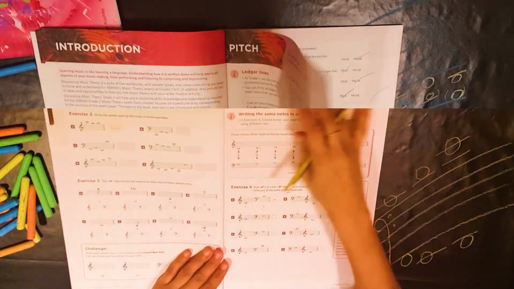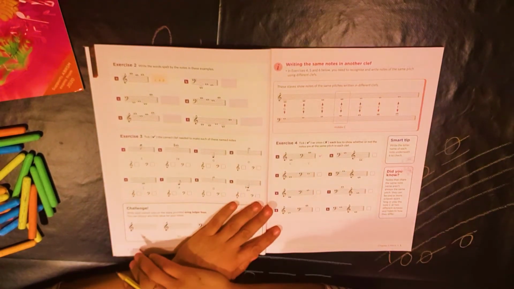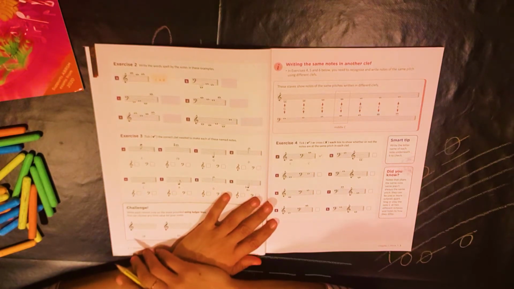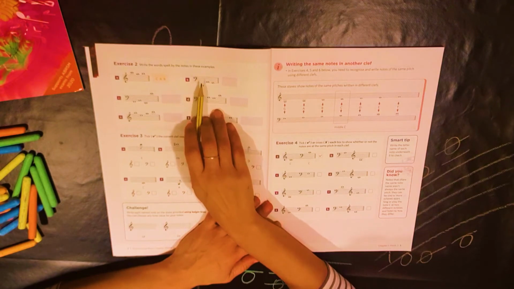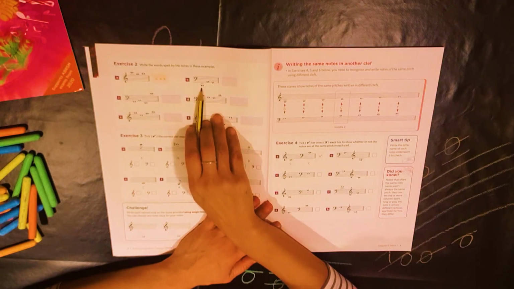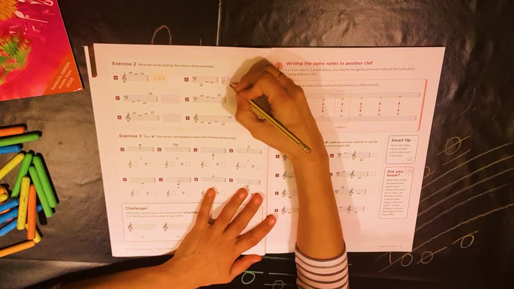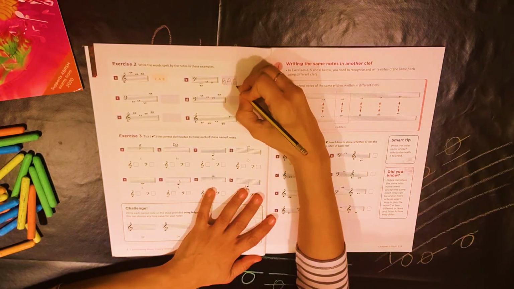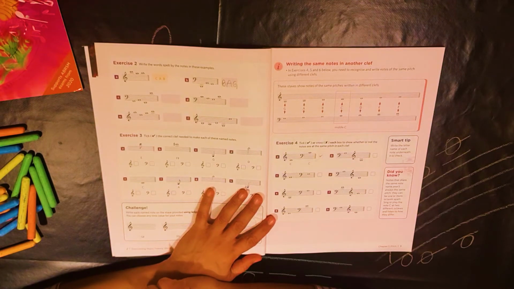Now, exercise 2. Write the words spelled by the notes in these examples. First one, you have cap. Okay. Letter B. We have B, and then A, and then G. Back. Now pause the video, answer C, D, E, and F, and then come back to the video, please.